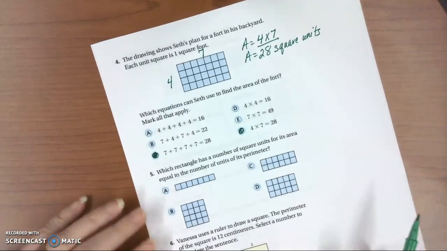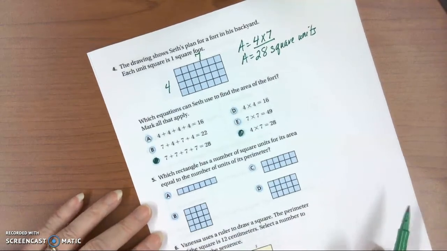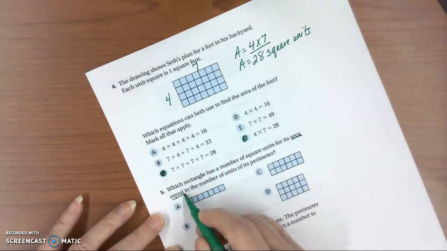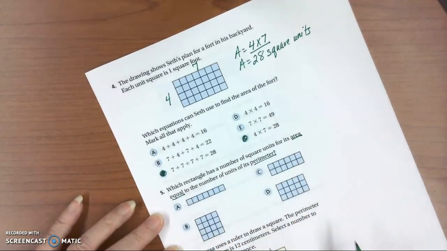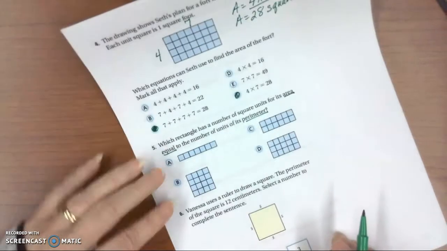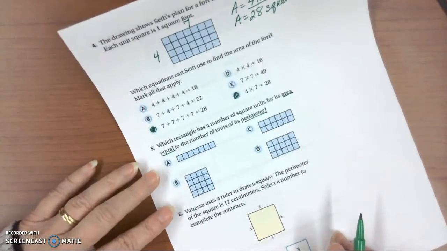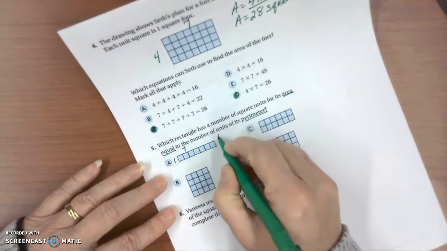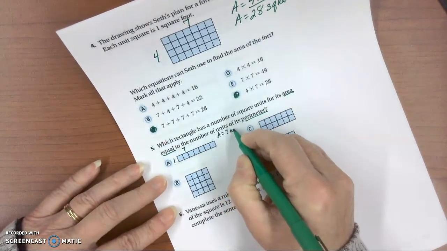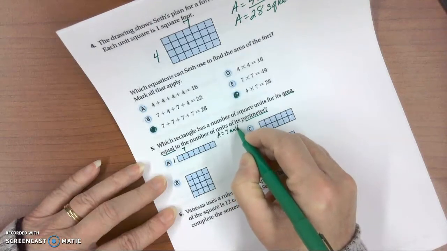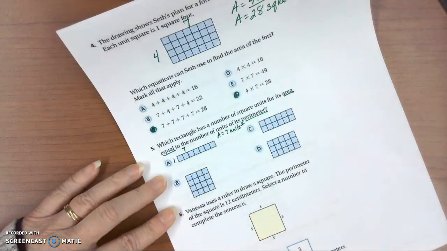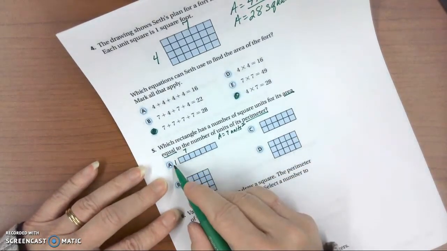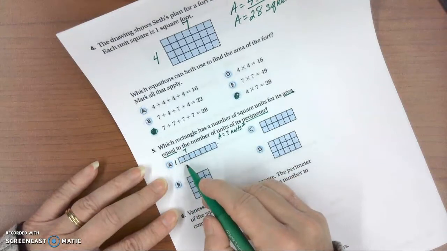Which rectangle has a number of square units for its area equal to the number of units for its perimeter? Area is equal to perimeter. Which one of these shapes has the area and the perimeter the same? Well, if you're not sure and you don't have an idea, start with A. And we have a 1 by 7, so we know the area is 7 units squared, or square units. Or we can do the perimeter, 2 times 1 plus 2 times 7.